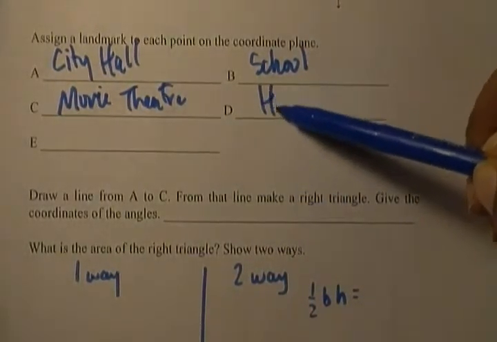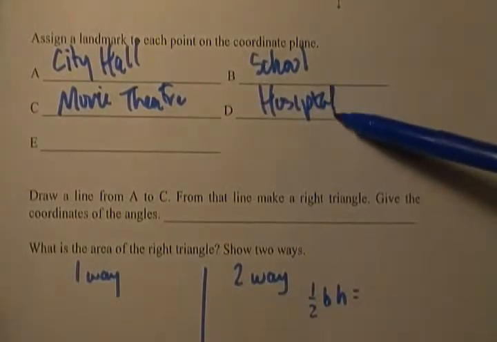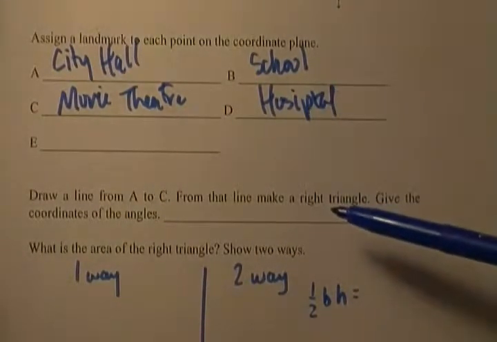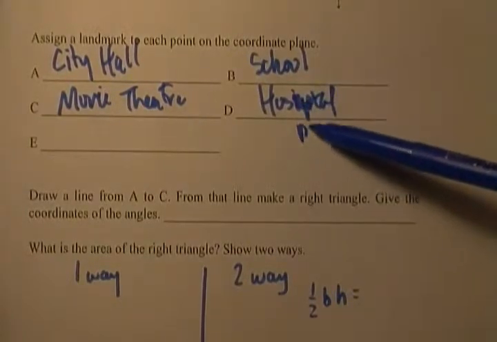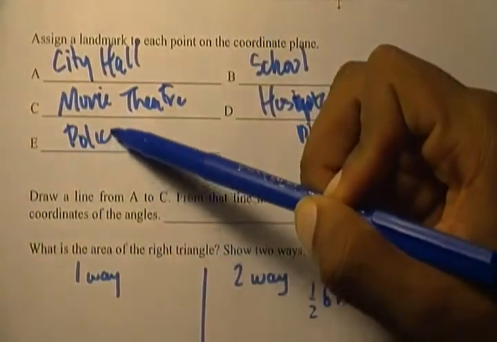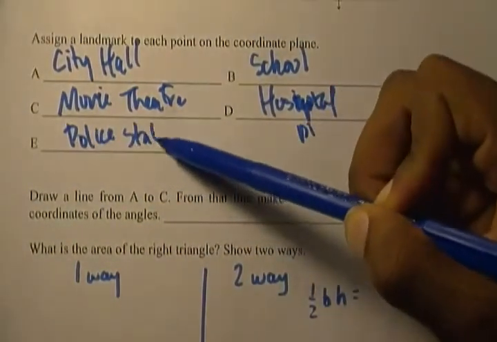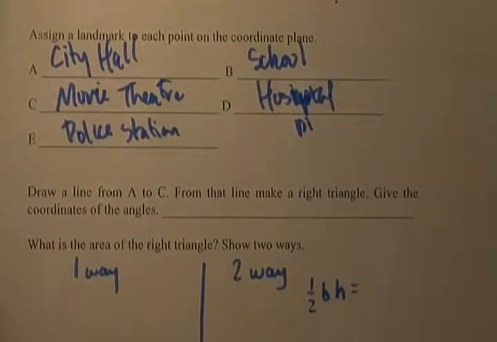You definitely need a hospital. I don't think I spelled that right. P-I. And then you need a police station. So now you know what your landmarks are. Now you can do some other stuff.